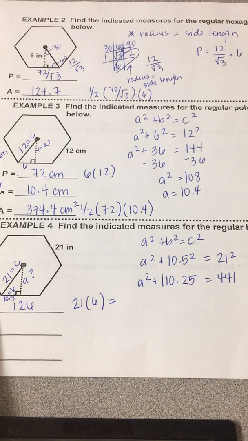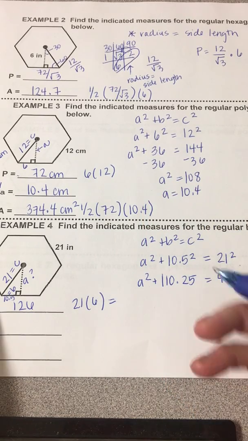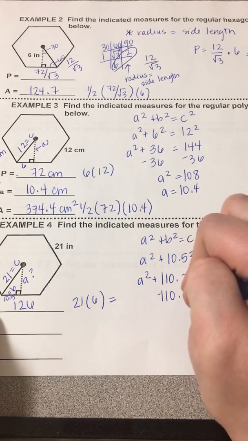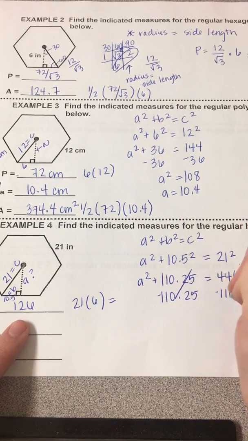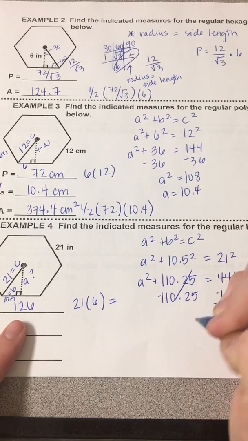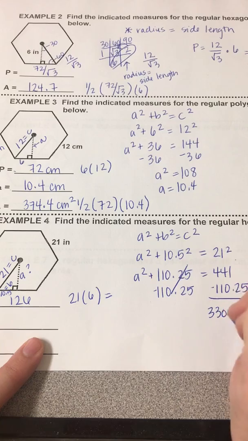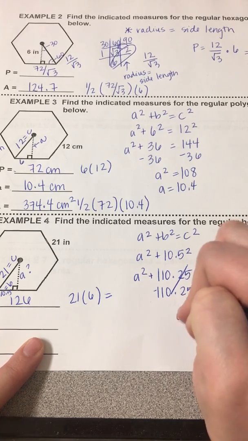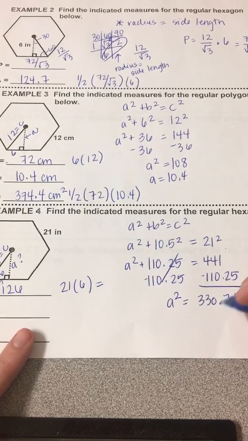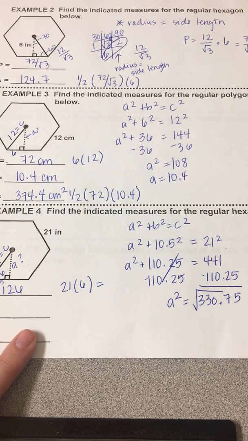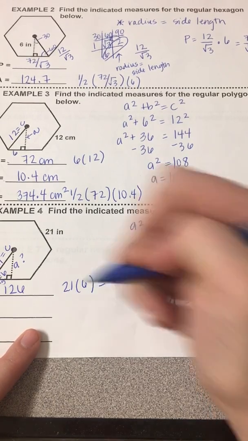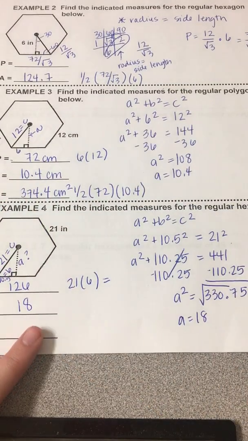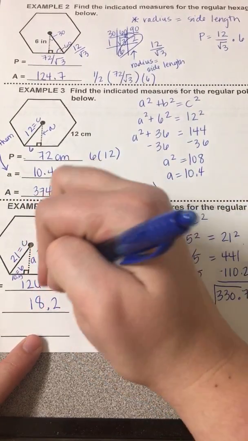Okay, I have to solve for a, so I subtract my 110.25 from both sides. Okay, and I get 330.75. Okay, and that gives me a squared, but I need just a, so I take the square root. And I get 18. So my a equals 18, so I can put that over here. Okay, 18.2 if you want to be precise.